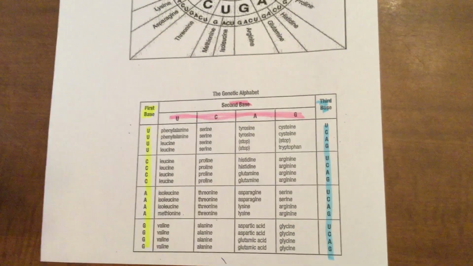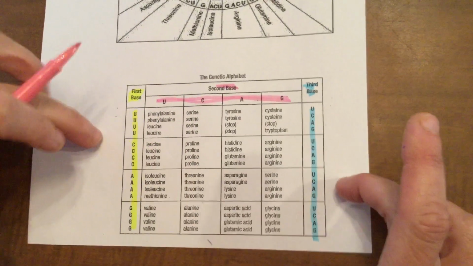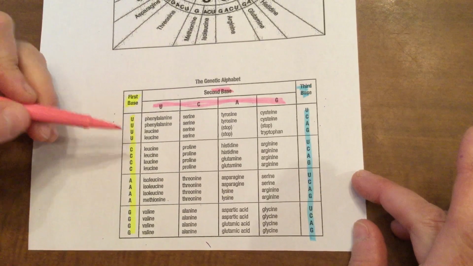I like the wheel one better, but I know on the Khan Academy, as well as some state tests and some other books, are going to be using this particular chart. So let's look at AAA, which was the first example on the codon chart.